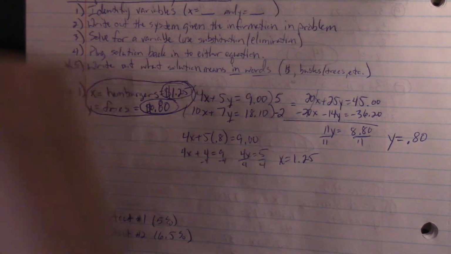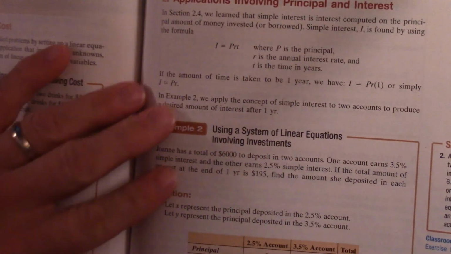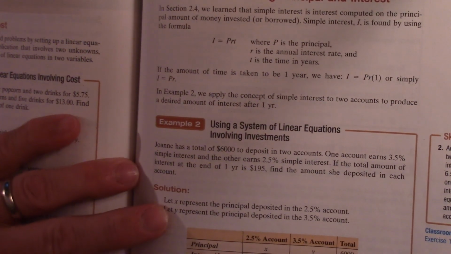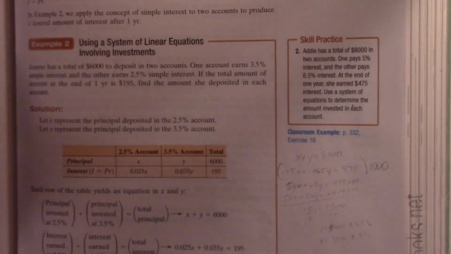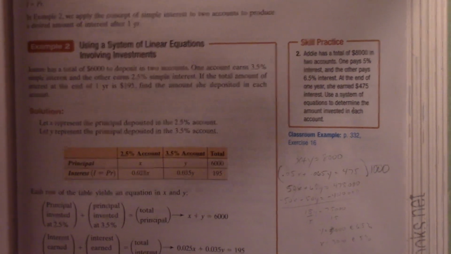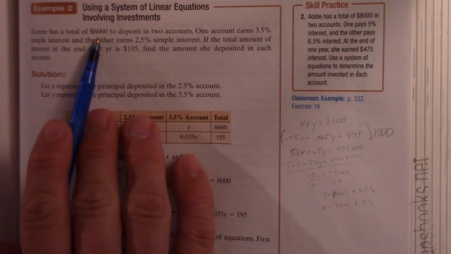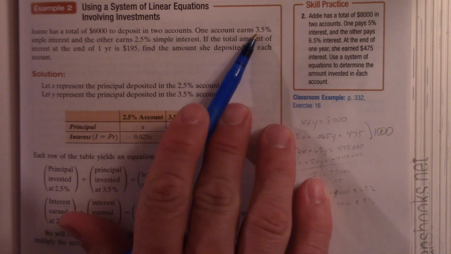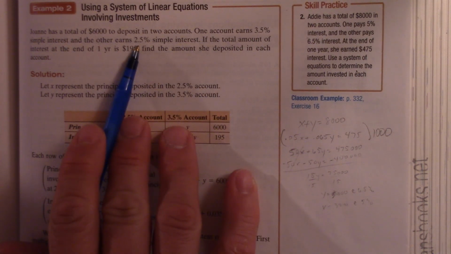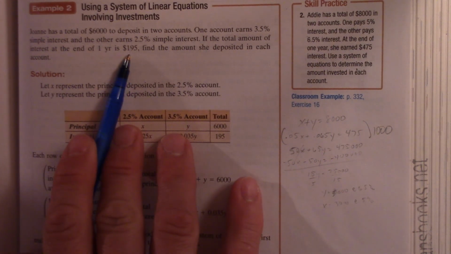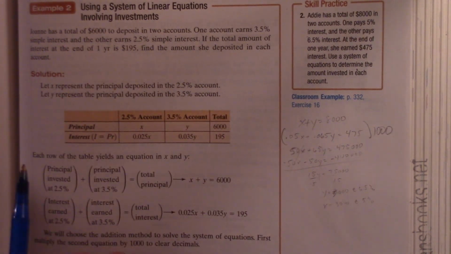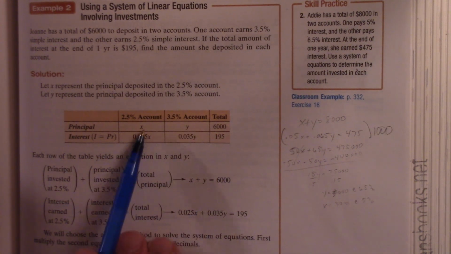Let's look at example 2. These notes are definitely going to be a little shorter than everything else. In example 2 here, let's see if I can move it up a little bit. It is talking about 2 separate accounts, like bank accounts. Joanne has $6,000 to deposit into 2 accounts. One earns 3.5% and the other one earns 2.5%. If the total amount of interest at the end of year 1 is $195, how much did she spend on each account? Well, look at this table they have.